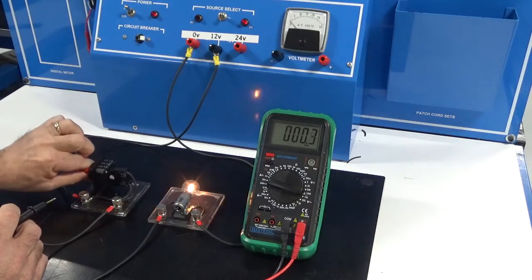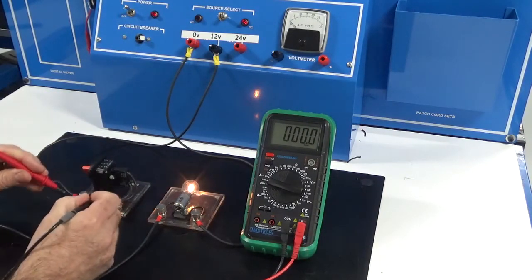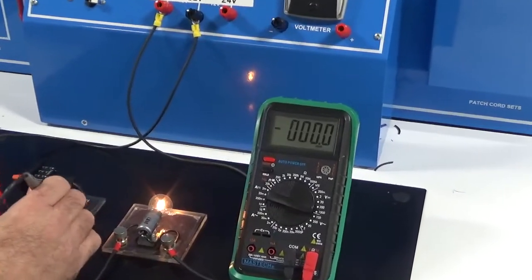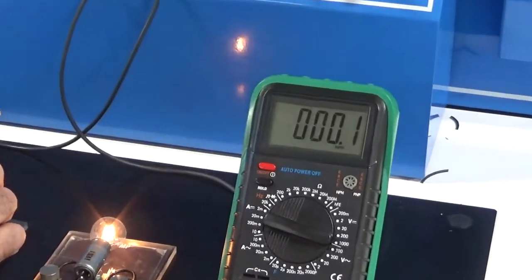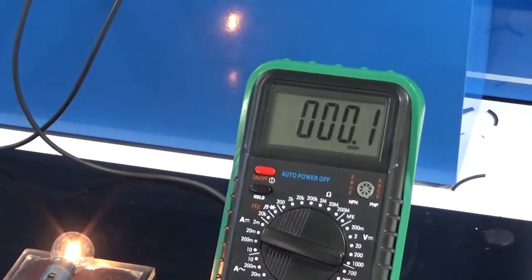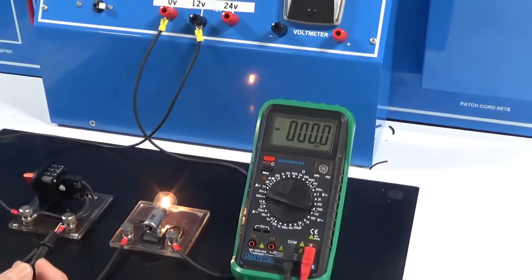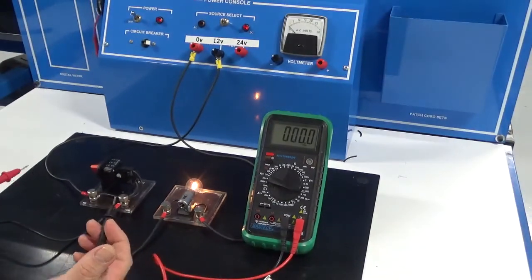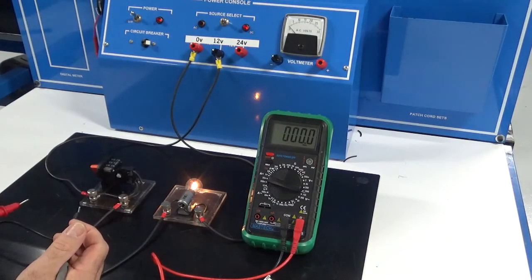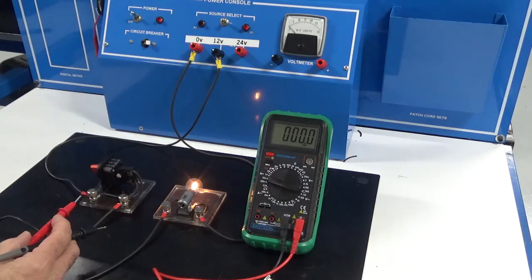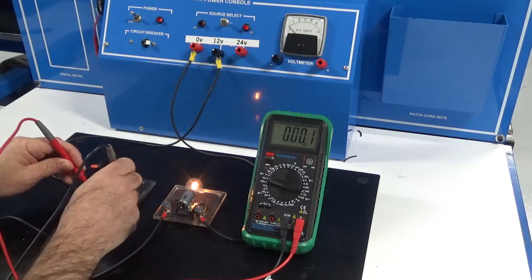Now if I close my switch and read across my switch again, I should read 0 volts, or next to 0 volts, and I do. And what's happening here, when you use a digital multimeter, especially for testing voltage, the meter is not going to tell you whether or not there's voltage present, because obviously we have voltage present. My lamp is illuminated, but my meter is reading 0 volts.